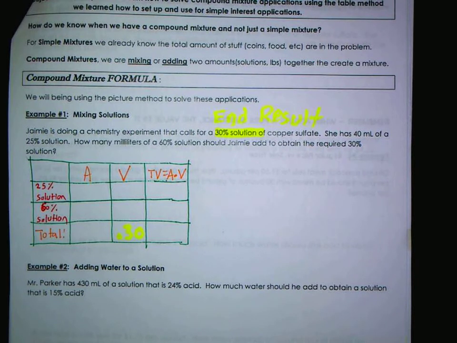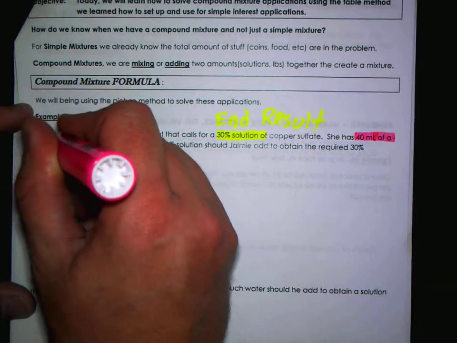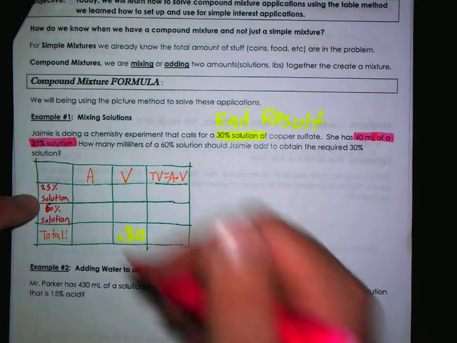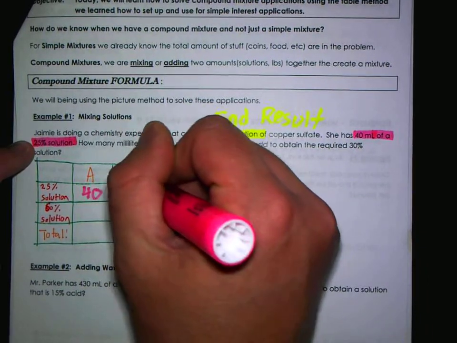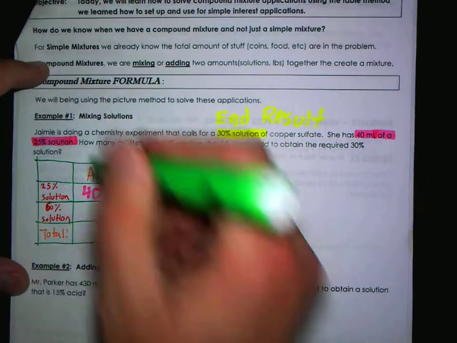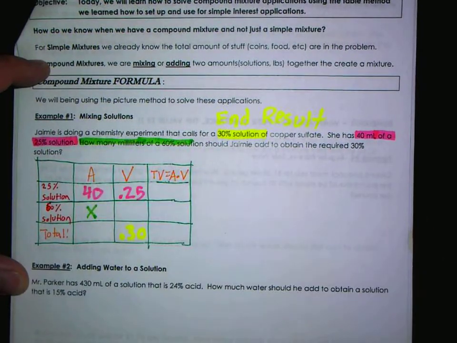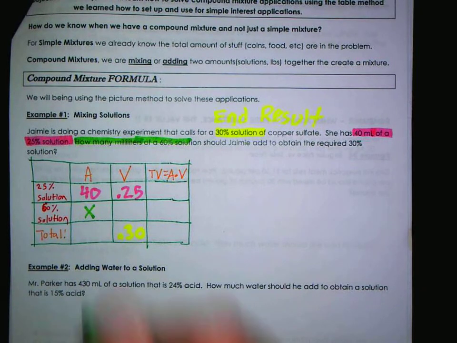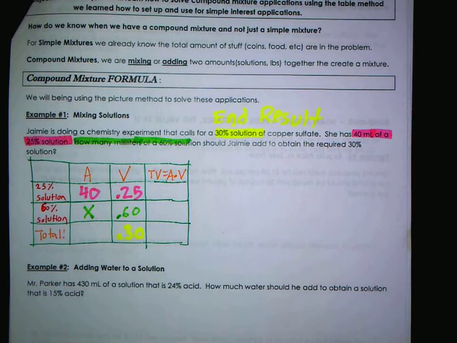She has 40 milliliters of a 25% solution. So this would be 40 amounts, 40 milliliters of a 25% solution. How many milliliters, so that would be my x. How many milliliters of a 60% solution? Percent, and 60% is 0.6, right? Should Jamie add to obtain the required 30?